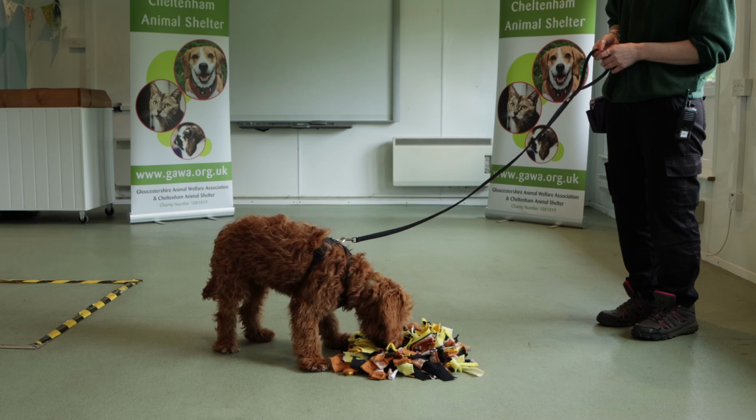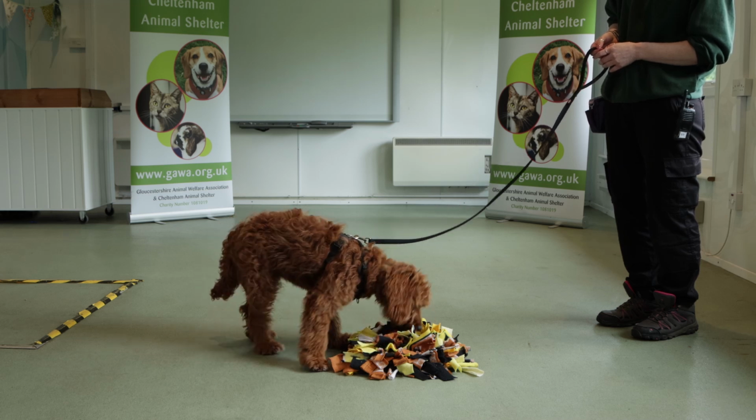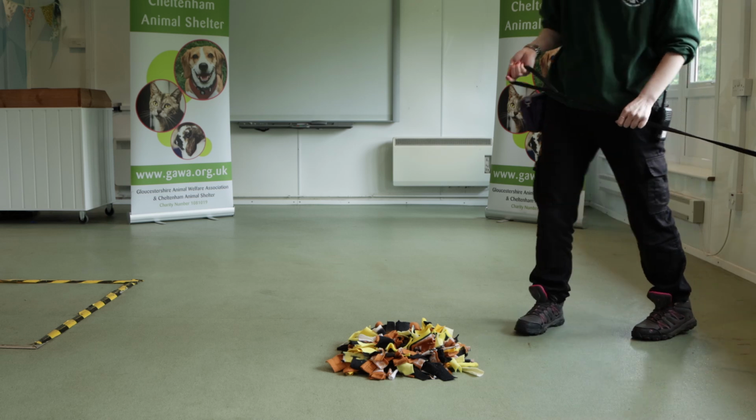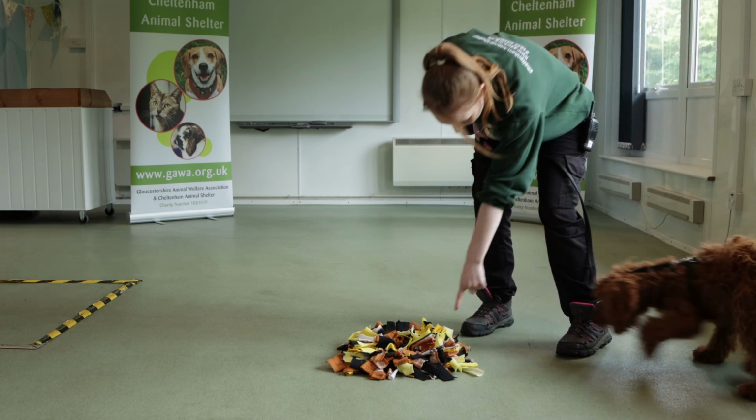You can purchase snuffle mats in most pet stores and online, or if you're feeling creative, you can find a guide to making your own snuffle mat on our website.